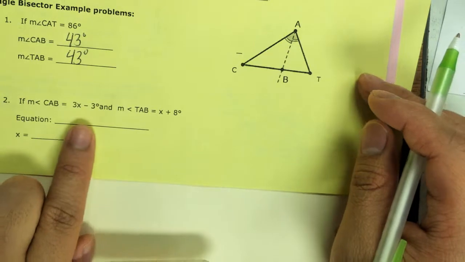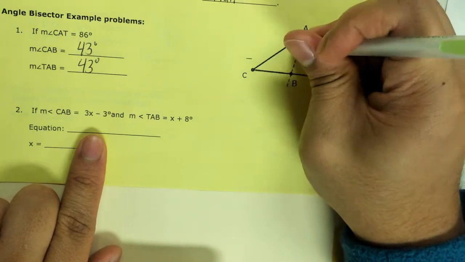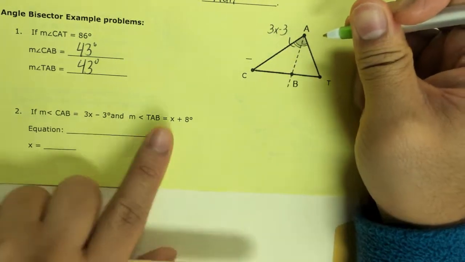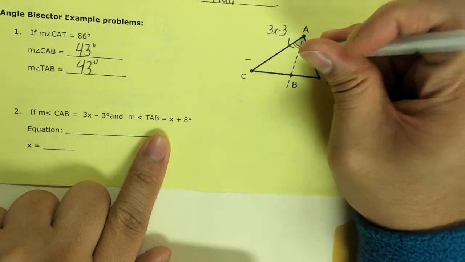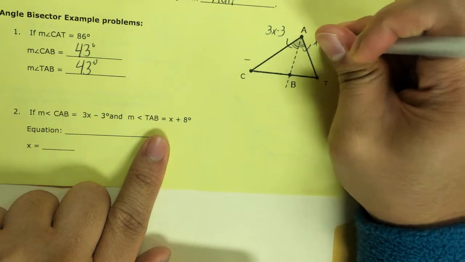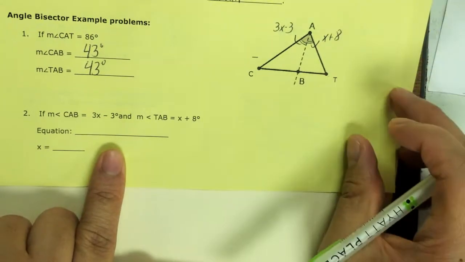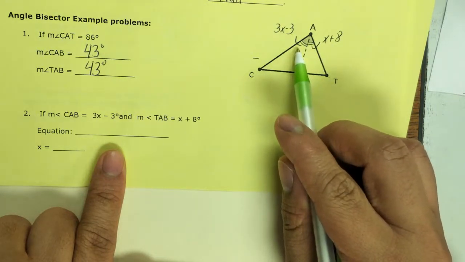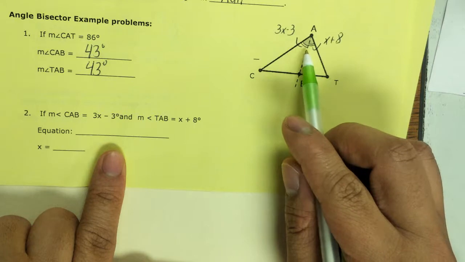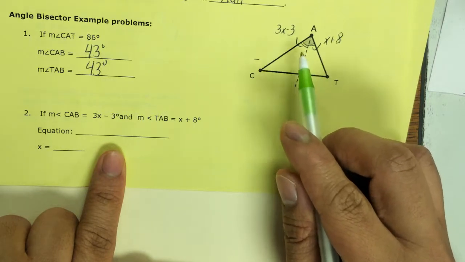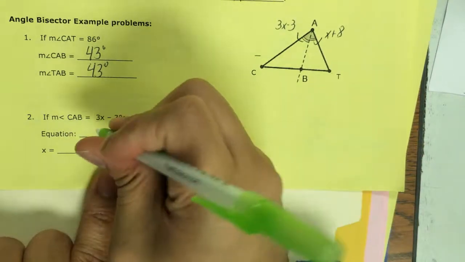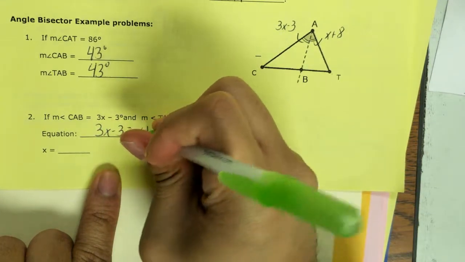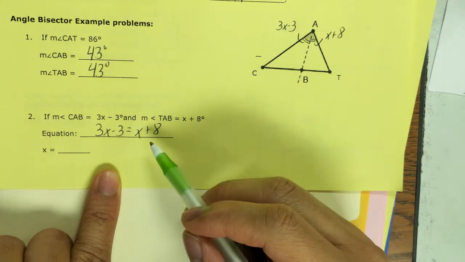Right, last up, CAB is 3x minus 3. So over here, it's 3x minus 3. TAB over here is x plus 8. So what's my equation? Again, because these two are congruent, an angle bisector creates two congruent angles. They're congruent, they're the same, they are equal. So my equation should look like 3x minus 3 equals x plus 8. Congruent means they're equal to each other.